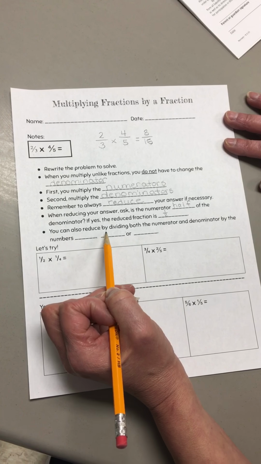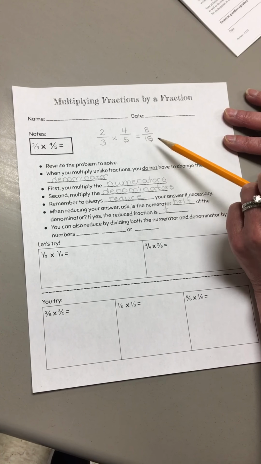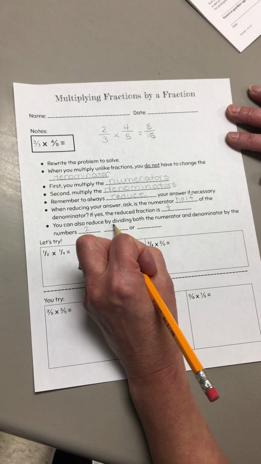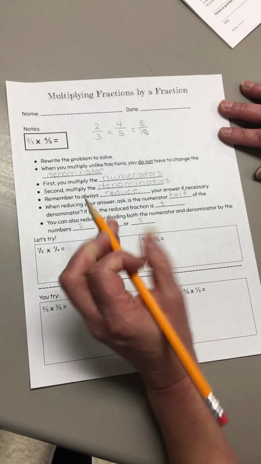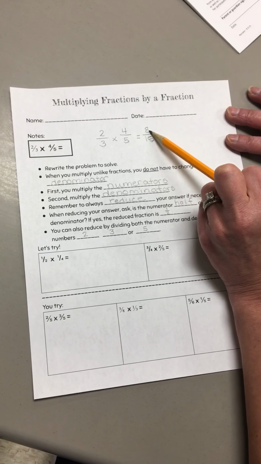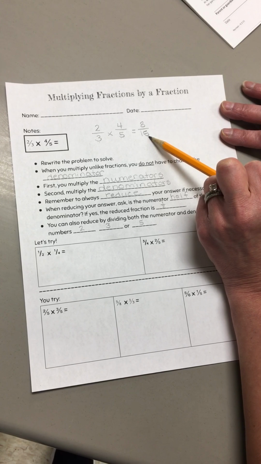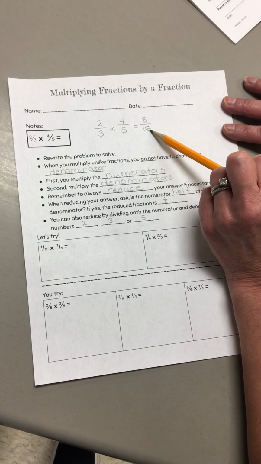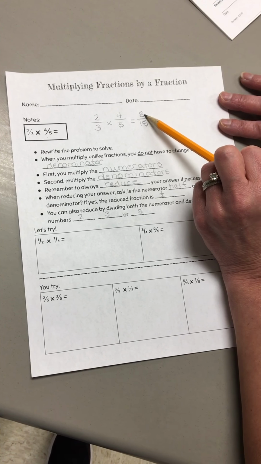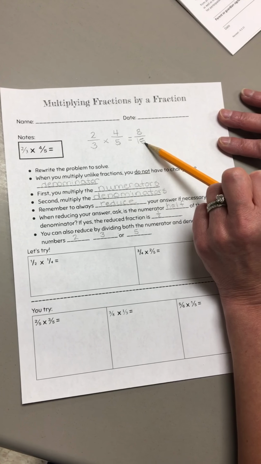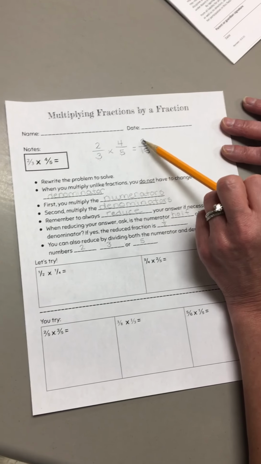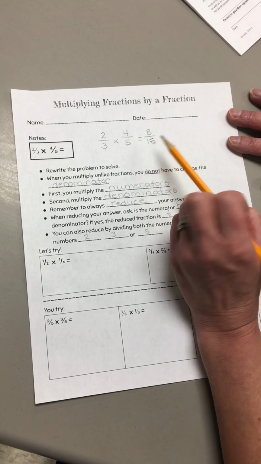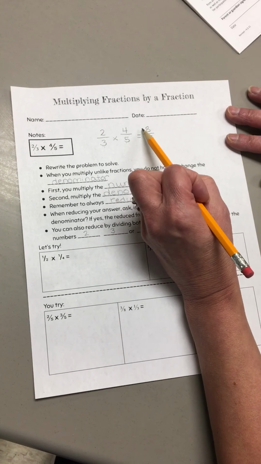We can also reduce by dividing the numerator and the denominator by the numbers 2, 3, or 5. I can divide 8 by 2, but I can't divide 15 by 2. I can't divide this by 3, but this I can. And both of them, this one I can't divide by 5, but I can this one. So since I can't divide both of the numbers by a 2, 3, or 5, then my answer is already reduced. So I'm going to circle my final answer.